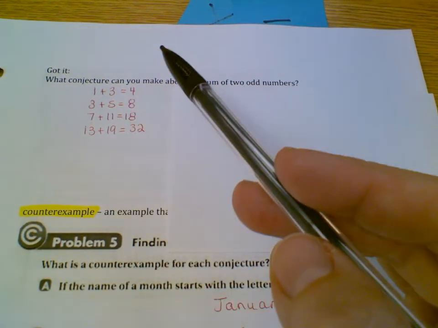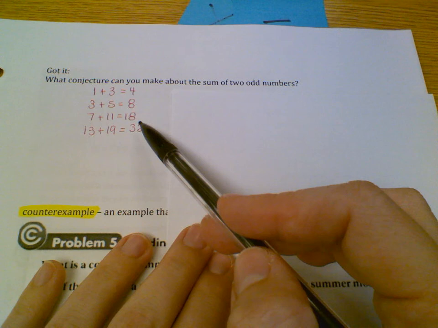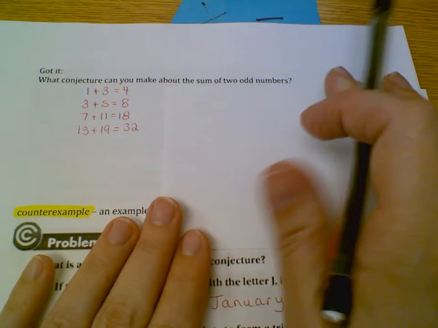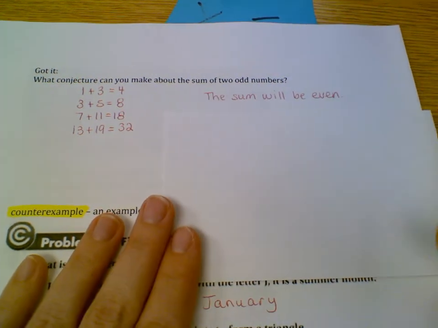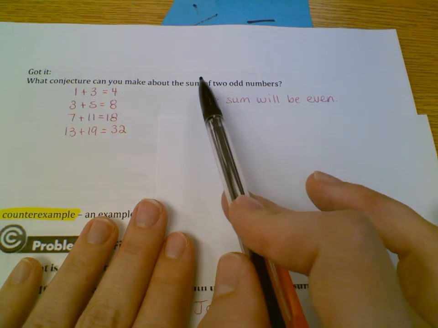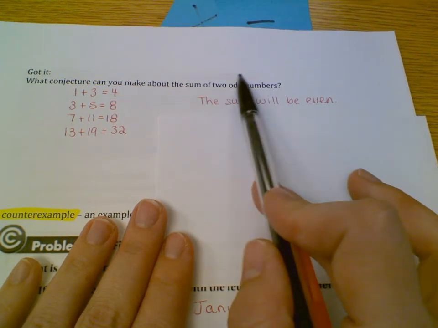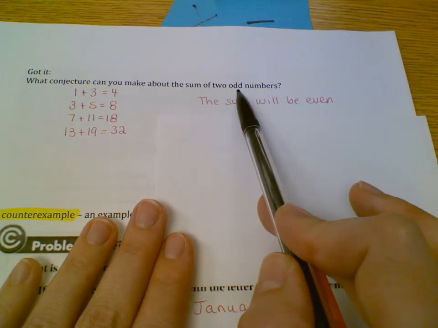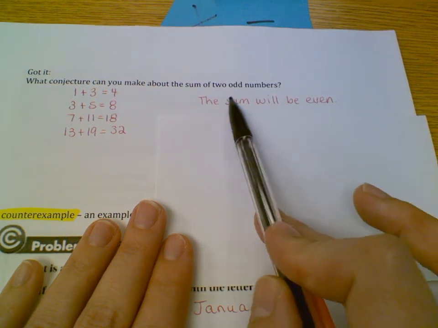A conjecture is just a conclusion based off what you see. What I see is that all of those are even, so my conjecture is just that the sum will be even. So, if it's not asking me to actually find a numerical answer, such as in this question, I just write a sentence describing my conjecture.